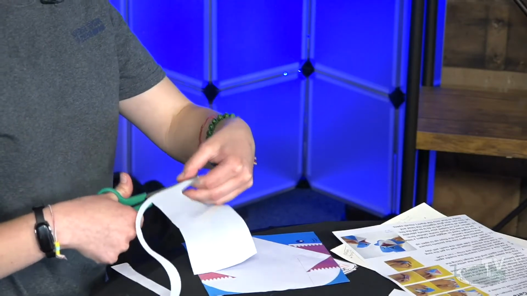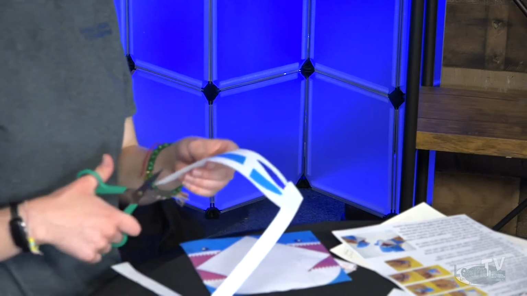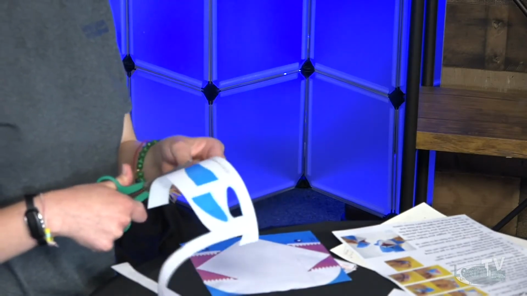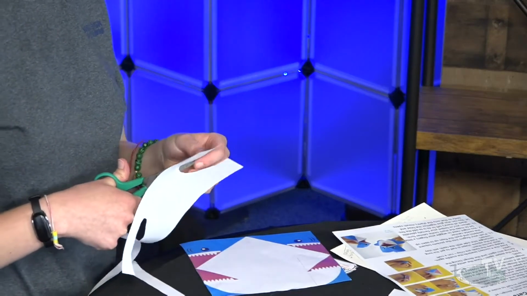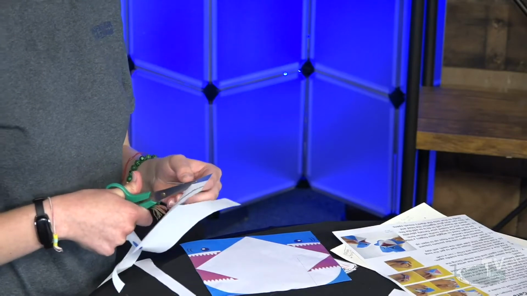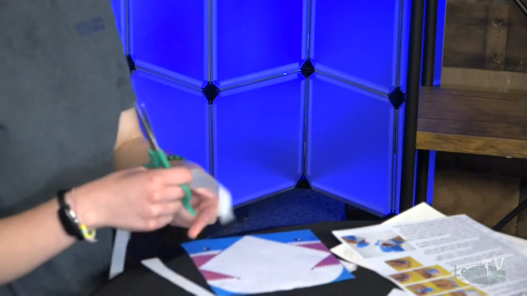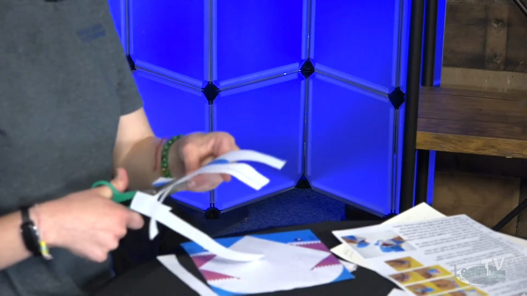And the little tiny fins can be a little tricky. So again, if you need an adult to help you out, that's totally fine. And if I'm cutting these out a little bit fast for you, you can pause the video and go ahead and take some time. And if they're not perfect, that's okay too. If they're a little bumpy on the edges, that's totally fine. We're just going to go ahead and finish cutting these out.